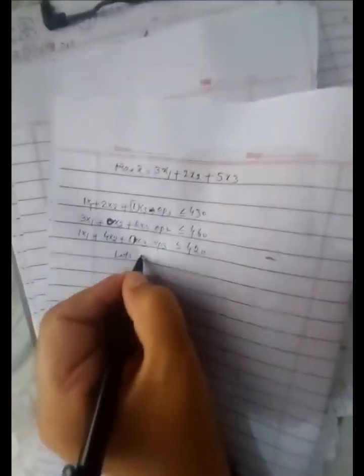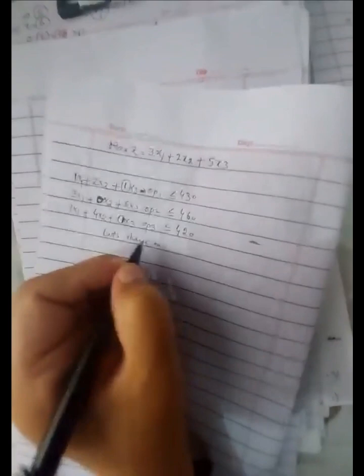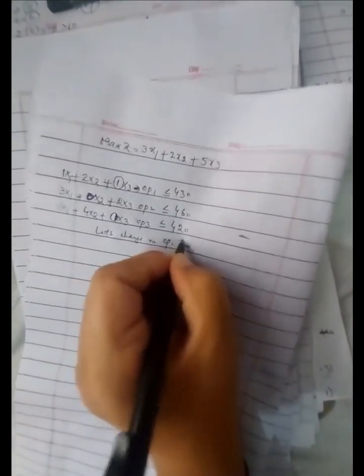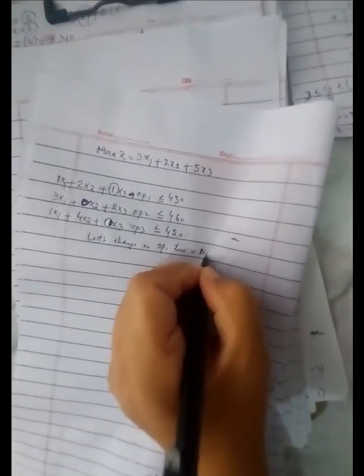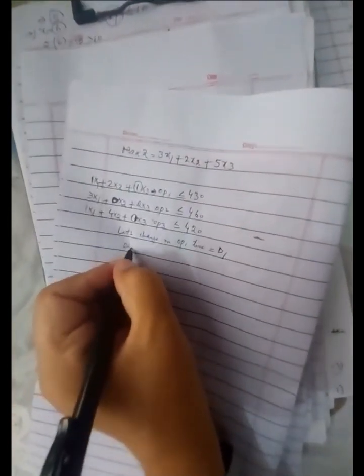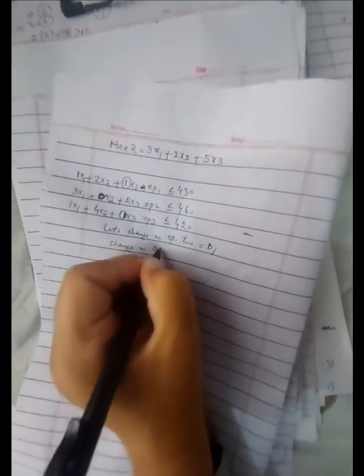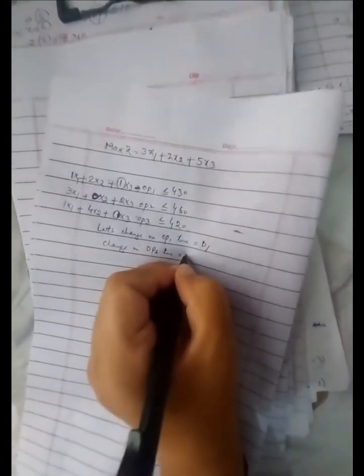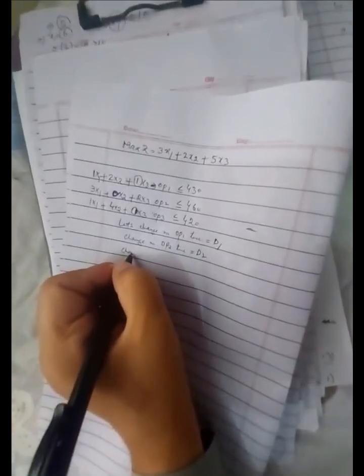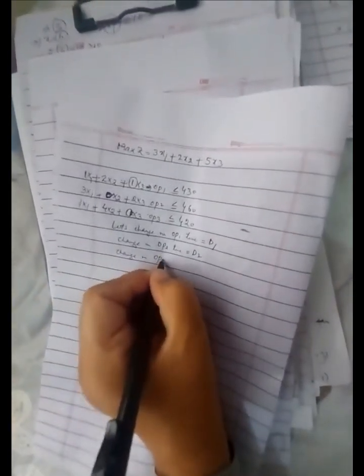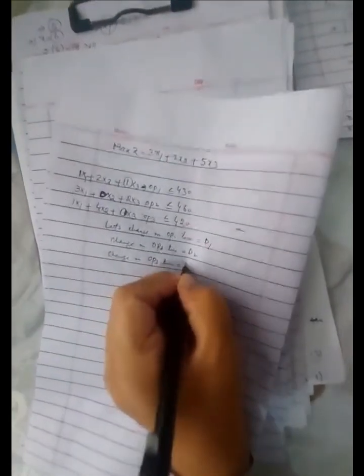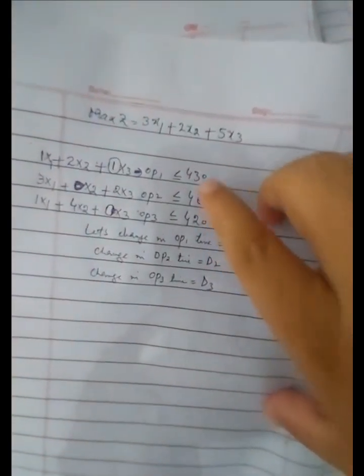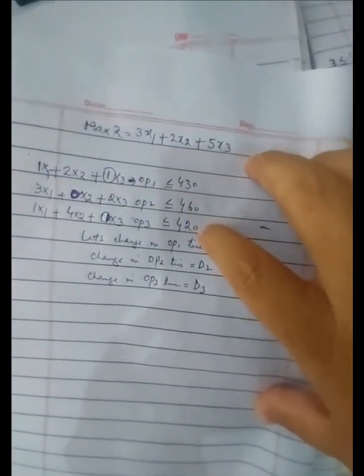So let's say the change in OP1 time is represented by D1, the change in OP2 time is represented by D2, and the change in operation 3 time is equal to D3. So now, when we change this time by D1, D2, and D3, we will get a new equation.